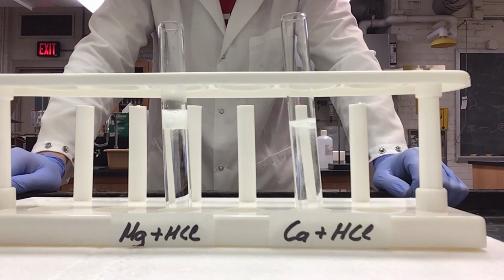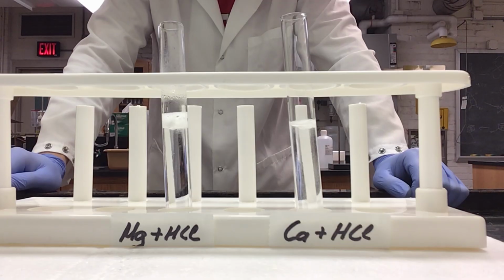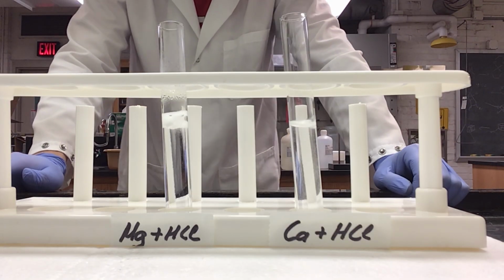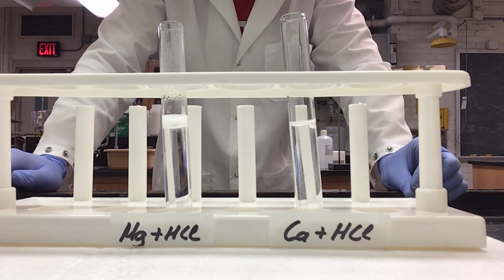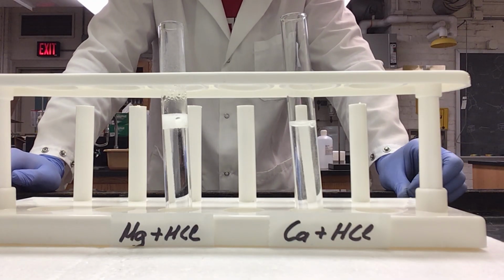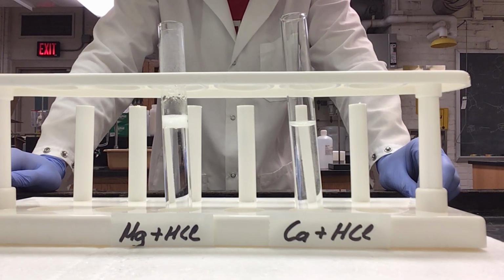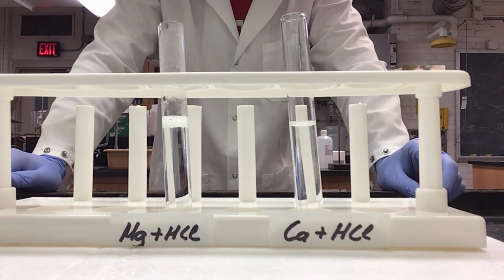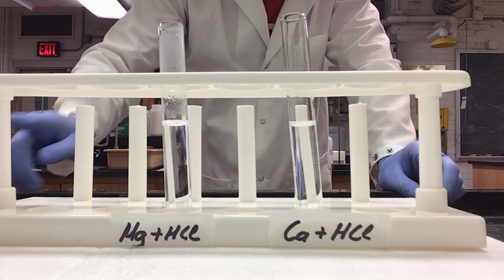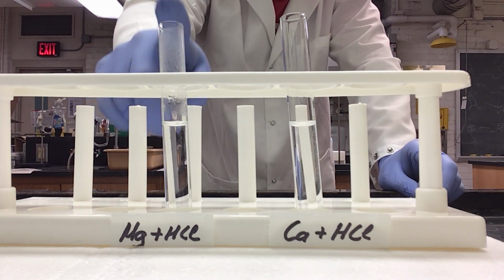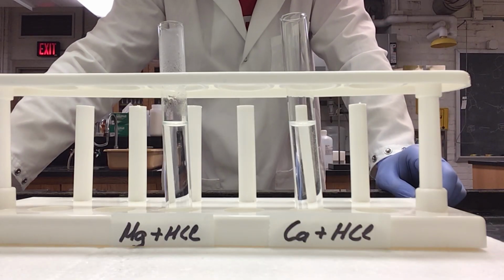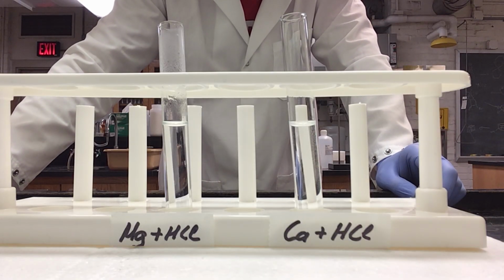As you can observe between the two, our calcium is reacting quite vigorously, almost instantly, reacting completely with the hydrochloric acid. The magnesium is taking slightly longer to react. You can see that there was gas being produced as the reaction happened, and you can see heat as there is still steam forming. Both tubes have now fully reacted.